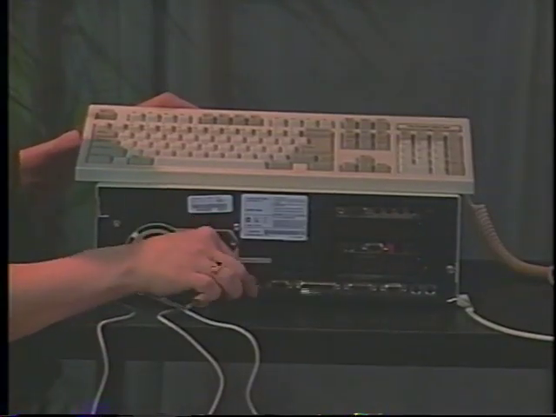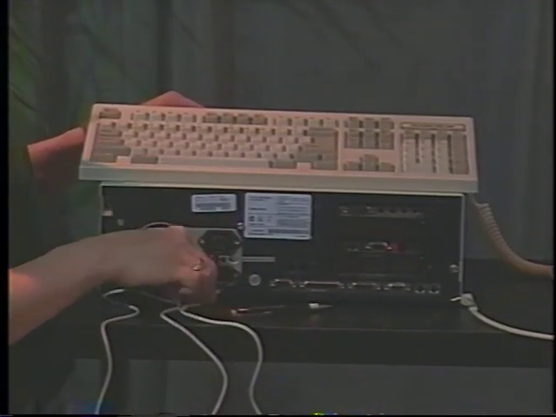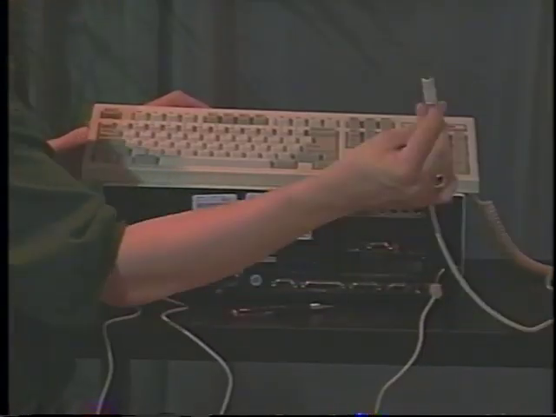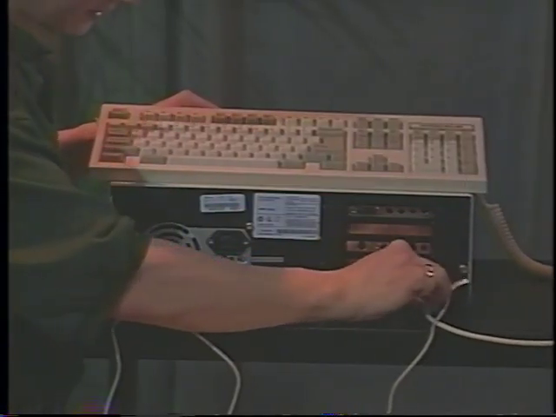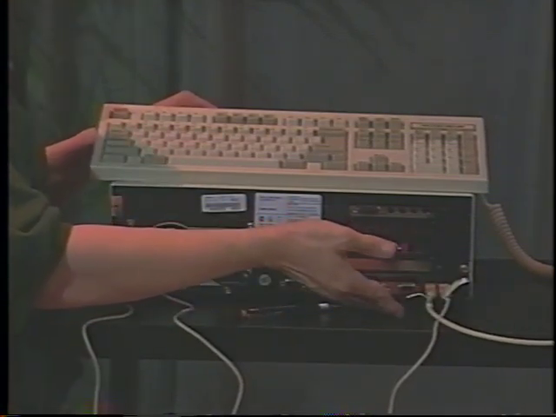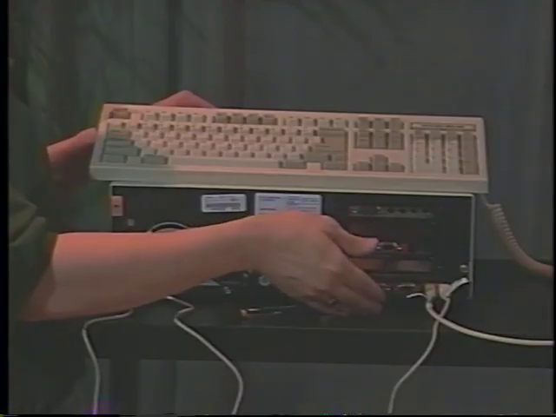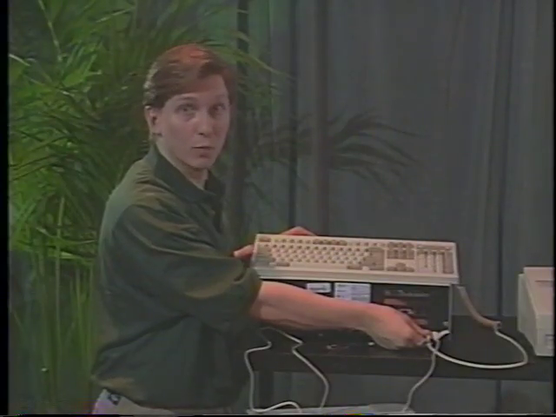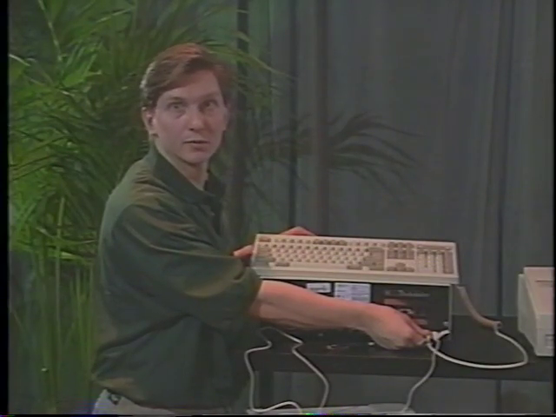By the way, a lot of people make this mistake. They plug the mouse in the keyboard port, or they plug the keyboard in the mouse port, and you notice they both fit. Then, realizing that neither one works, they'll try and switch them back again while the computer is still on. This can cause permanent damage to your mouse port.